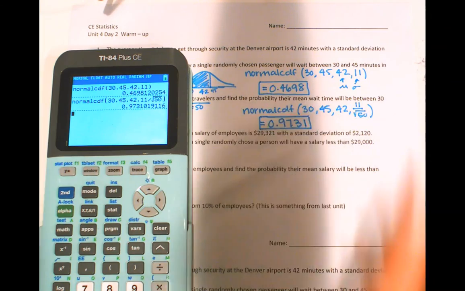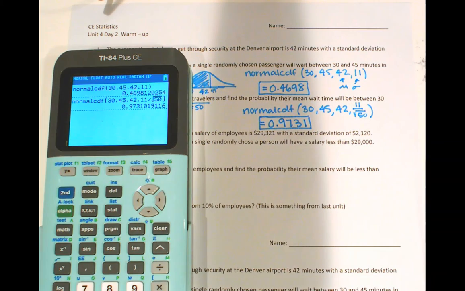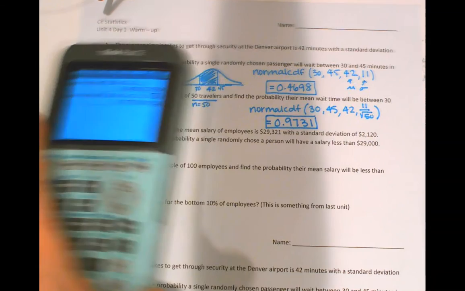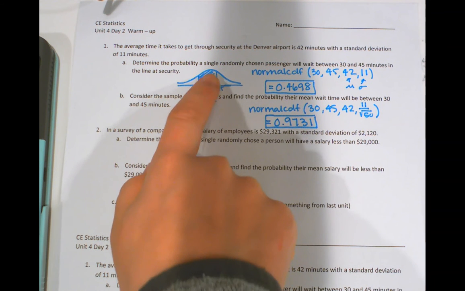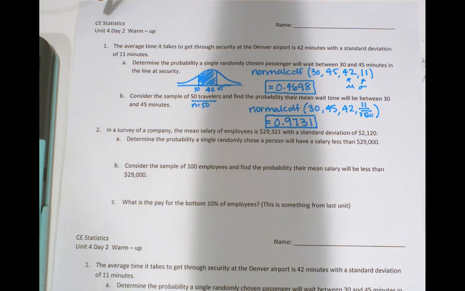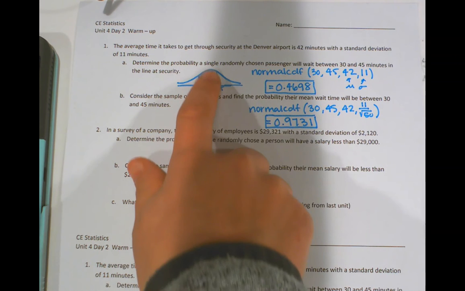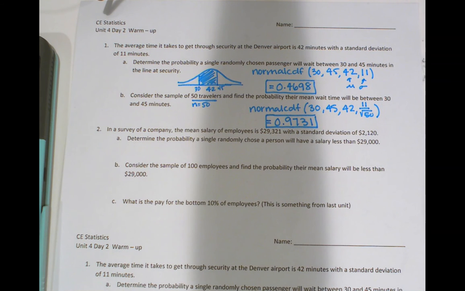Right, the more samples that I take, the more normally distributed my data becomes, the more my information moves towards the middle. So since I'm looking for numbers in the middle, there's a higher probability that my numbers are going to fall here, the more people that I ask.